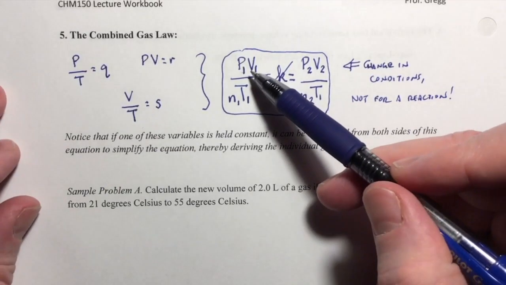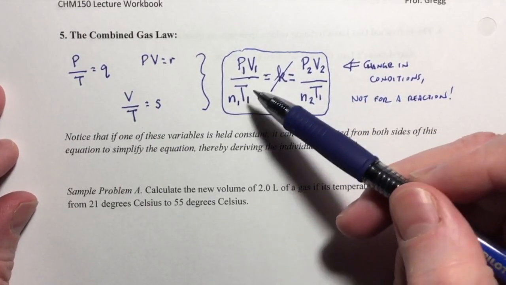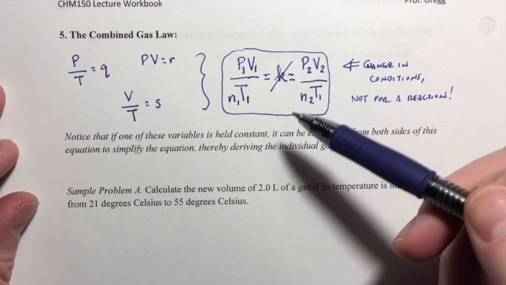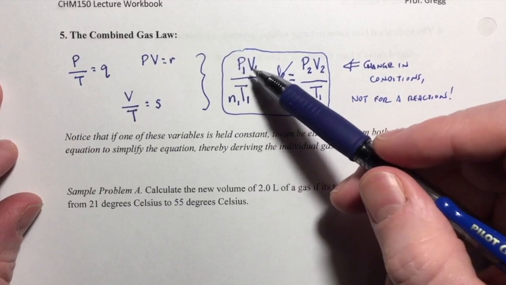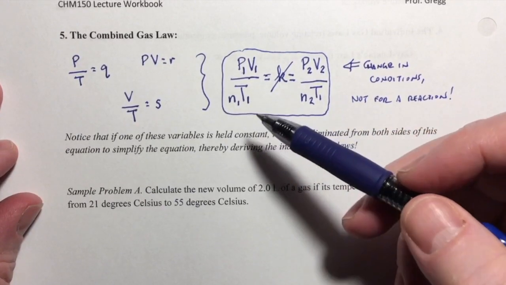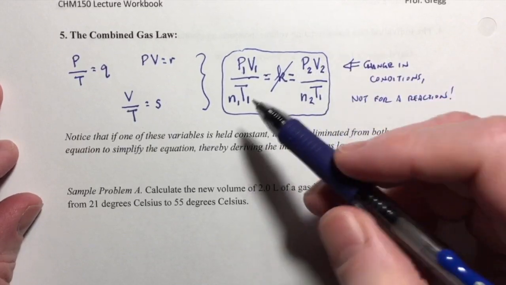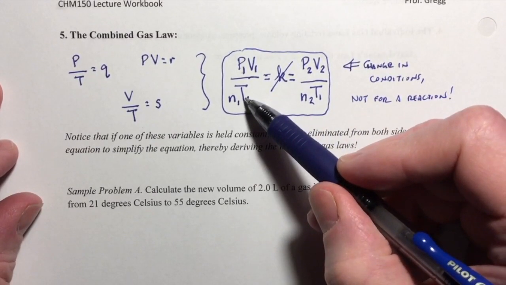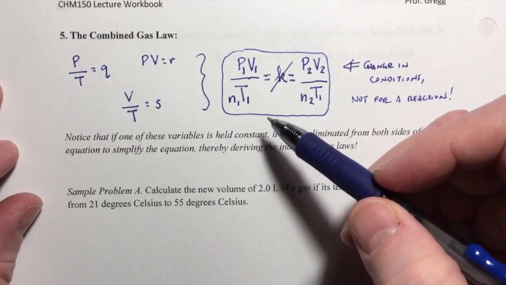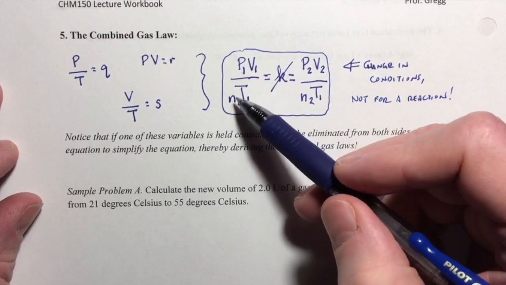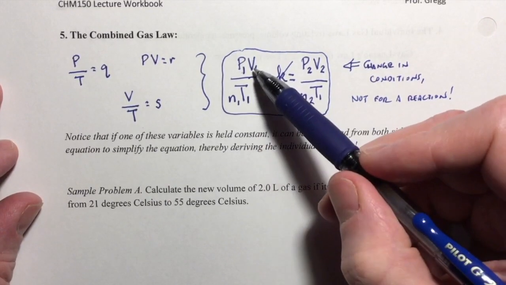Now, these variables represent properties of a gas: the pressure, volume, moles, and temperature of a gas. And in this form of the equation, we must always remember that temperature must be in kelvins. The lowercase n is the number of moles of the gas.